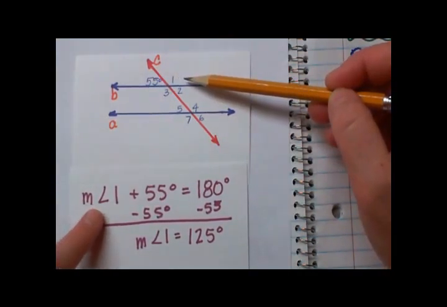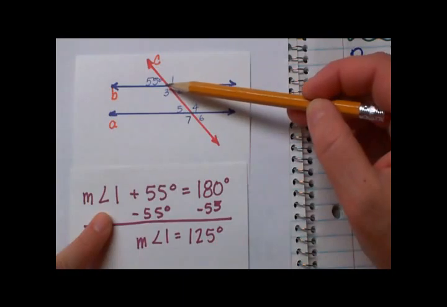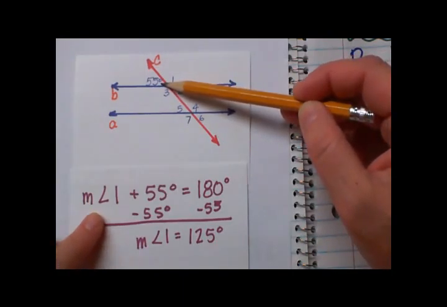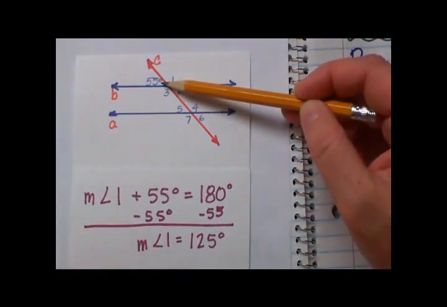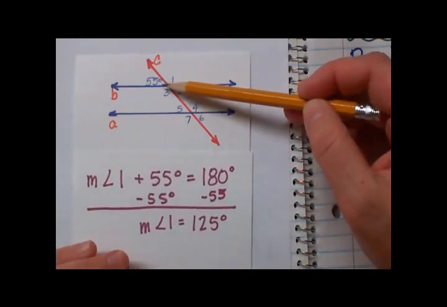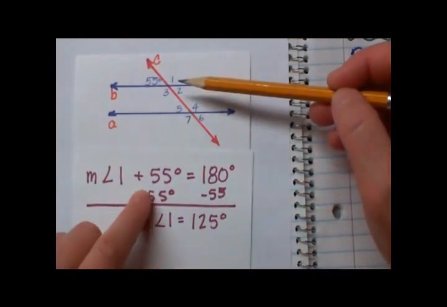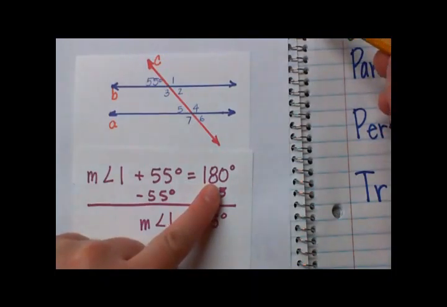So here we have the measure of angle 1 plus 55 degrees that we're given, and we'd have to be given one of these angles, guys. We can't do it without one of the angles. Measure of angle 1 plus 55 degrees equals 180 degrees. That's the rule of the supplementary angles.